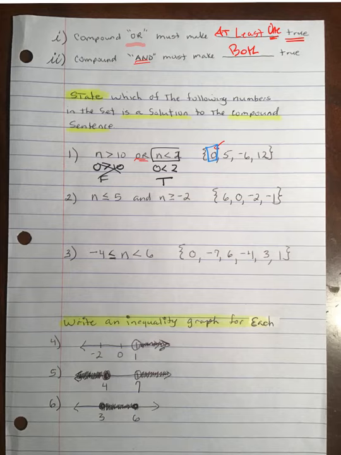Let's check number 5. We have to do a lot of erasing, right? On your homework, you should actually show us what you're doing. You shouldn't erase it. We should see the check. Is 5 greater than 10? False. Is 5 less than 2? False. 5 did not work for either of them, so 5 is not a solution. Remember, it says state which of the following numbers is a solution, so we're looking for the ones that are solutions.